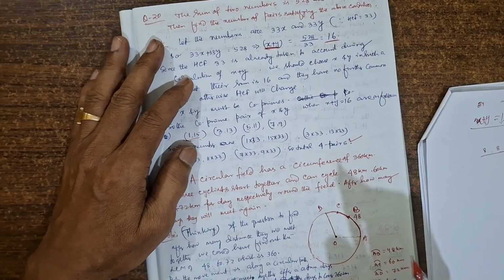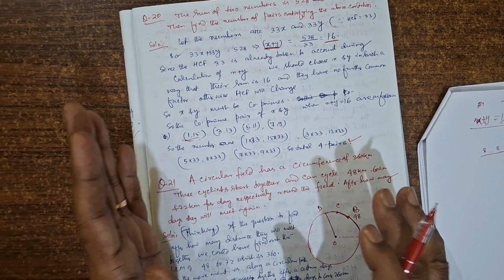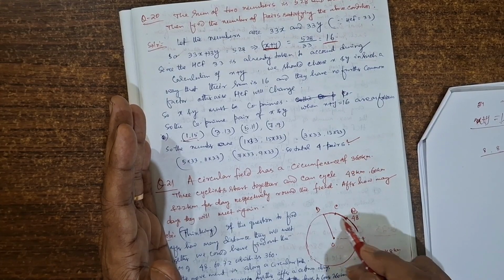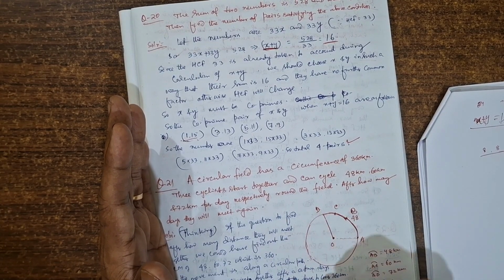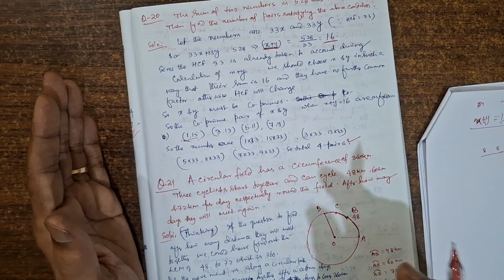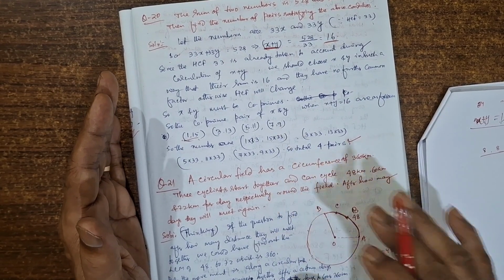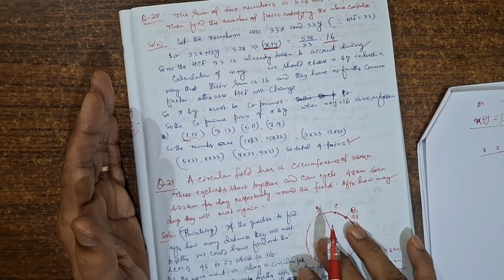Suppose from this point, all 3 started their journey. They will move, either one day they will completely finish one revolution or some distance, but as their speed is different, they will cover different distance per day.